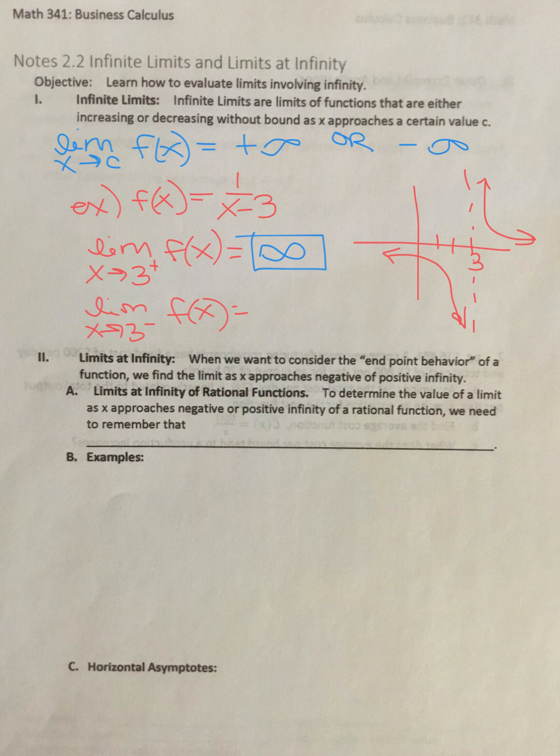And then if we check out the second limit, the limit as x approaches 3 with a negative sign, which means from the left of x equals 3, as we get closer and closer to x equals 3 from the left, and we follow the function to see what's happening, we notice that it's going down and it's decreasing without bound. So to demonstrate that answer, we can say that the answer to that limit is negative infinity. So these are infinite limits.